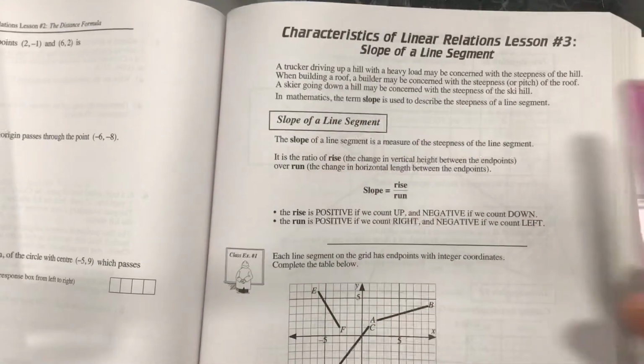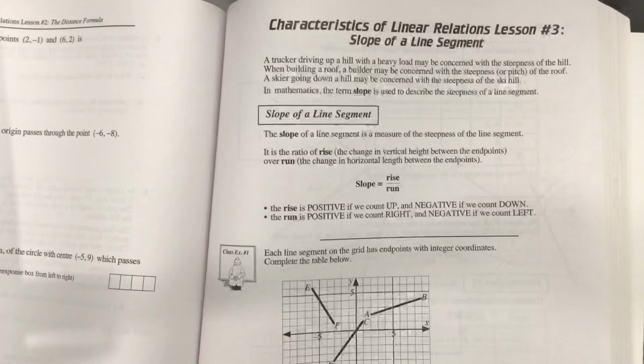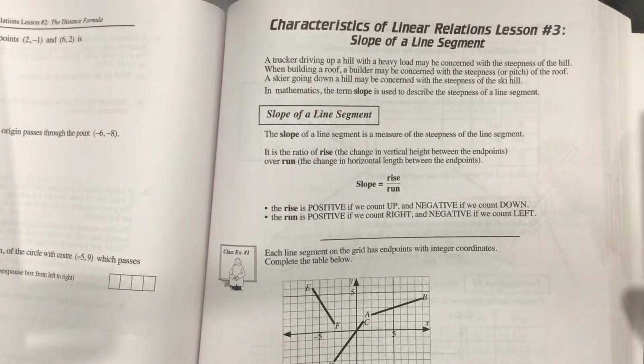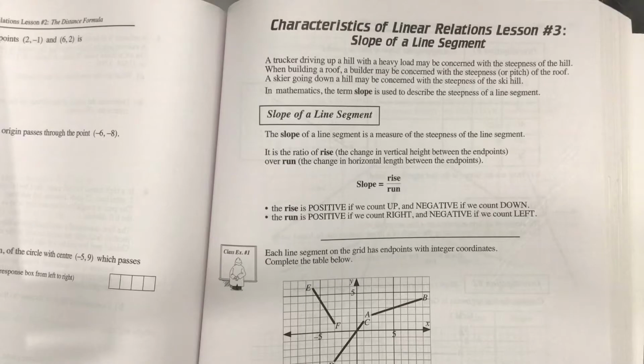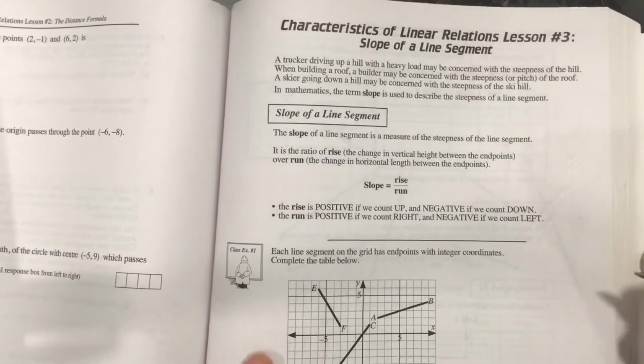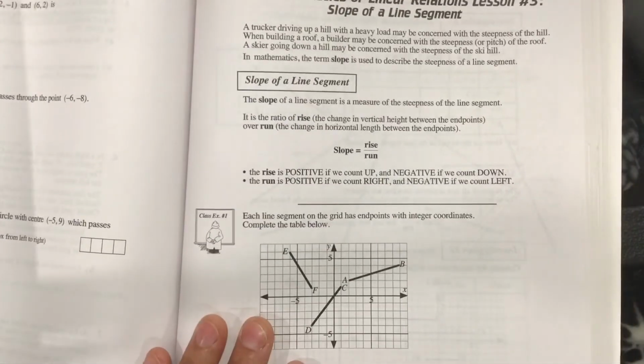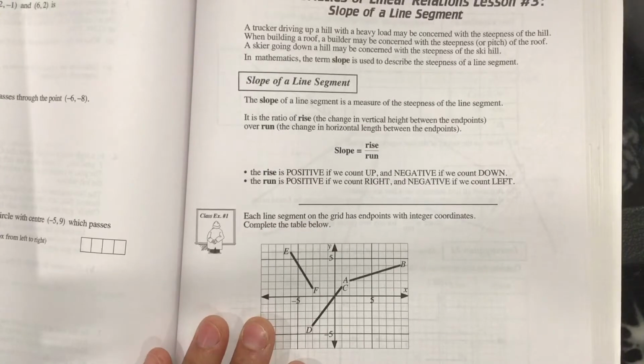A trucker is driving up a hill with a heavy load, and they may be concerned with the steepness of the hill. When building a roof, a builder may be concerned with the steepness or pitch of the roof. And a skier going down a hill may be concerned with the steepness of the hill. In math, the term slope is talking about the steepness of a line. So the slope of a line segment is the measure of the steepness of that line segment.